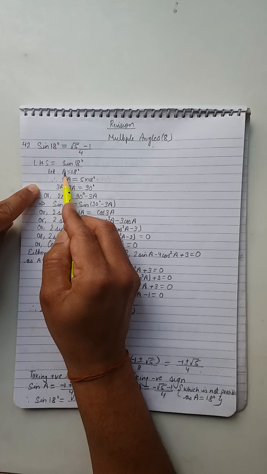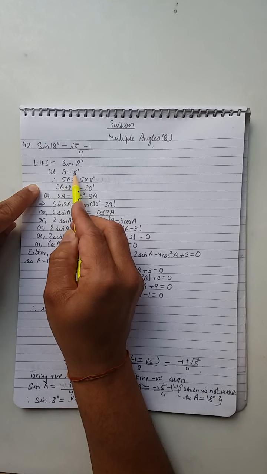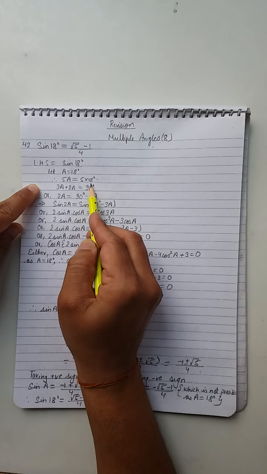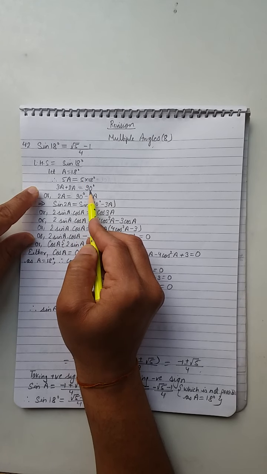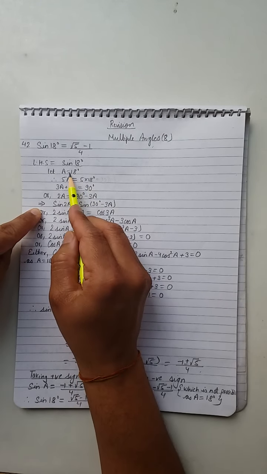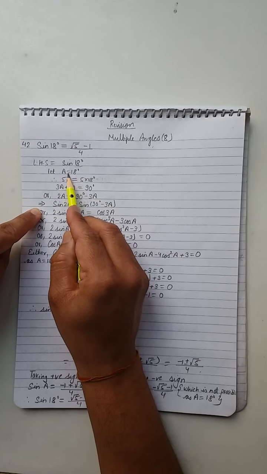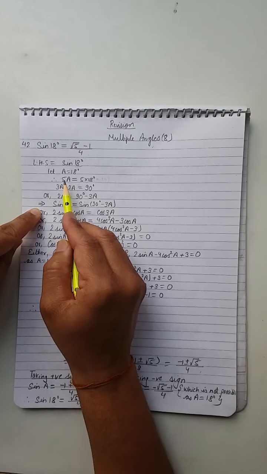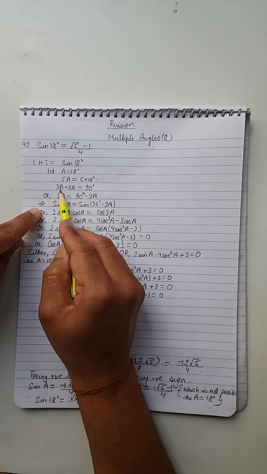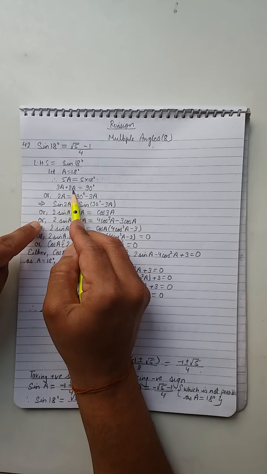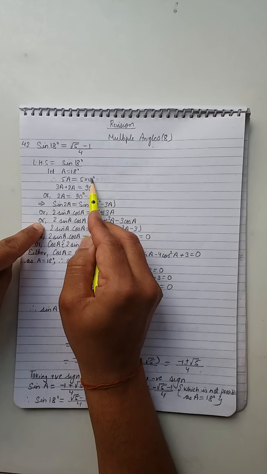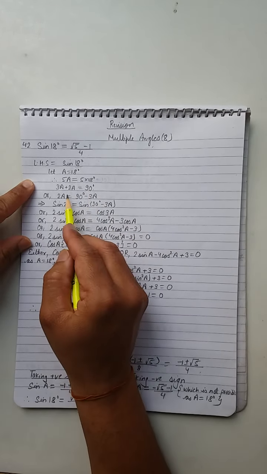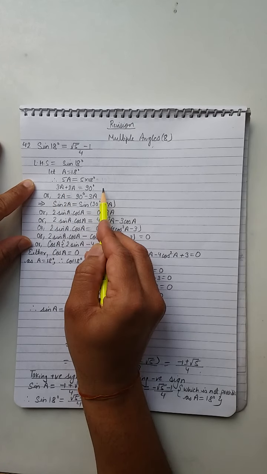Then multiplying both the sides by 5, we get 5A, and 18 into 5 is 90. Am I clear? I repeat, 5 will multiply both the sides, 5A and 5 into 18. In the next line, this 5A can be written as 3A plus 2A and 5 into 18 is 90.